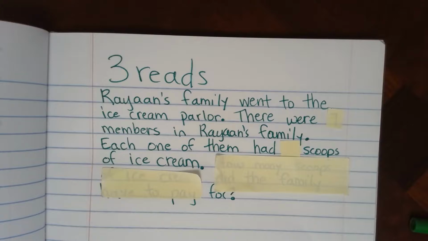At the end of the first read, they are encouraged to think about what is actually happening in the story, play a movie inside their head, picture what's going on, and then come up with the story using their own words. So, his family was going to an ice cream place, and they all got some scoops of ice cream.